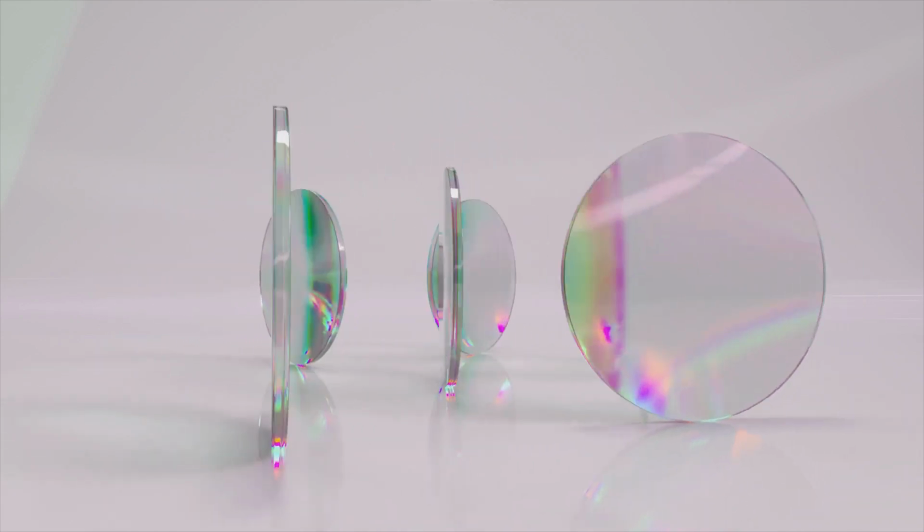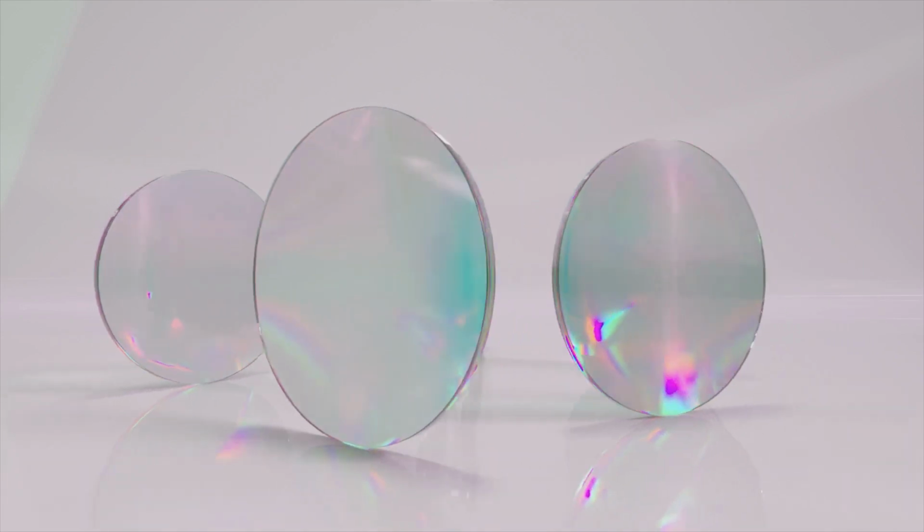This means they can respond to changing conditions almost instantaneously. This dynamic control is achieved by integrating the metasurface with materials whose optical properties can be altered by applying an electric field. This integration is key to their functionality.